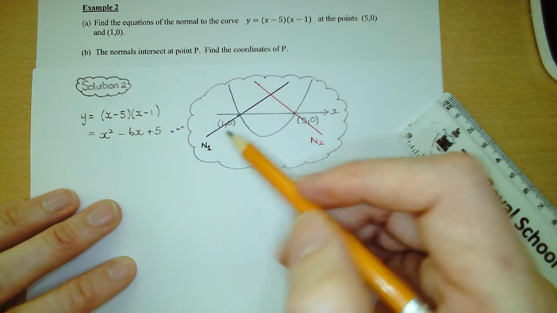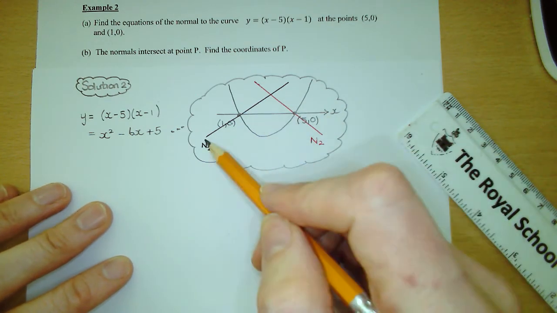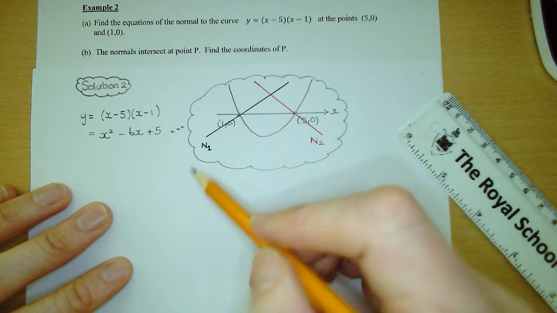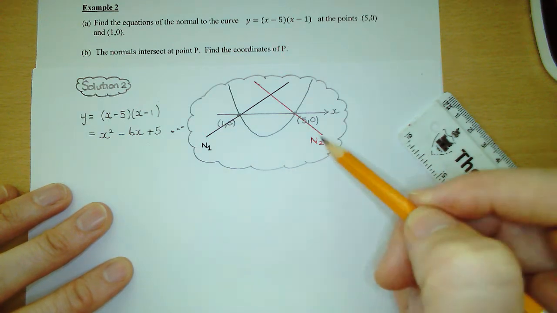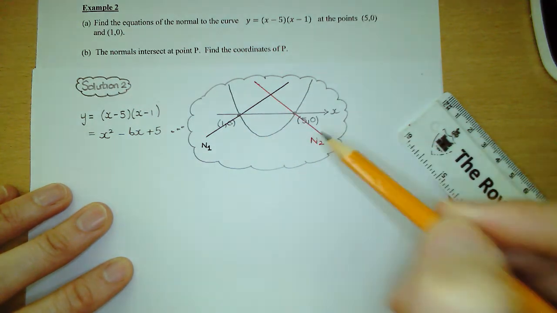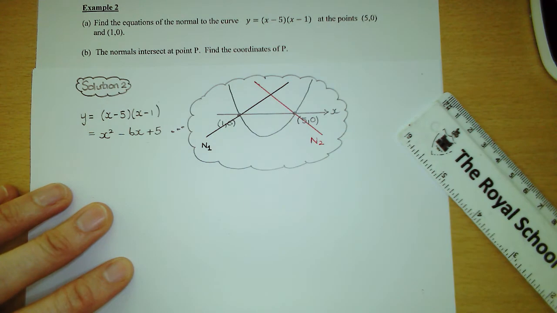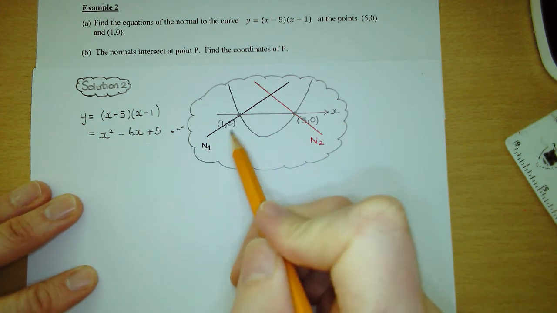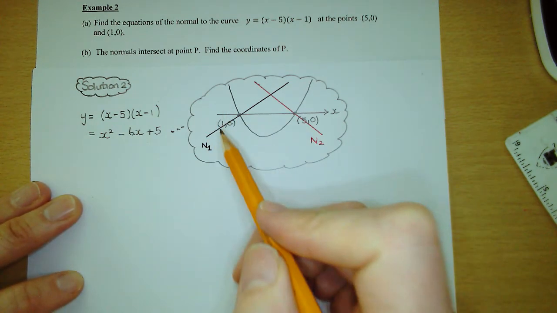Now, let's start with normal 1 here. Normal 1 slopes up, so we're expecting its gradient to be positive. So we'll find that out shortly. And normal 2 slopes down, so we're expecting its gradient to be negative. So we'll check those when we get to it. So what's the usual setup? Always start with the point. So let's take our first point, (1, 0).